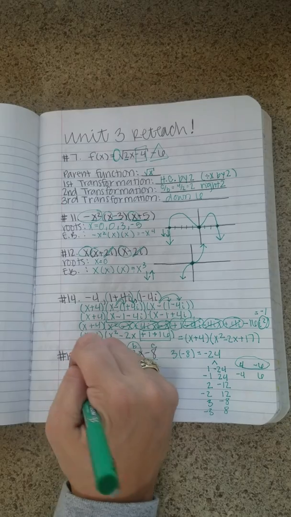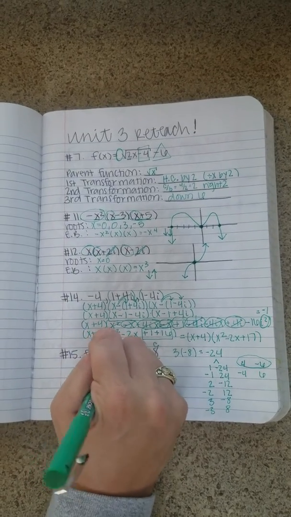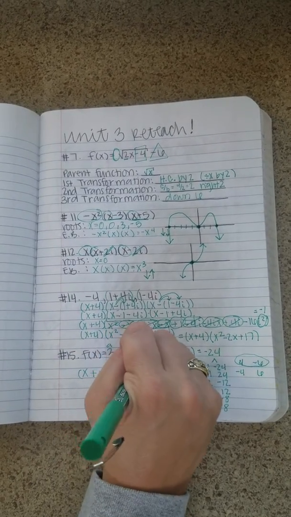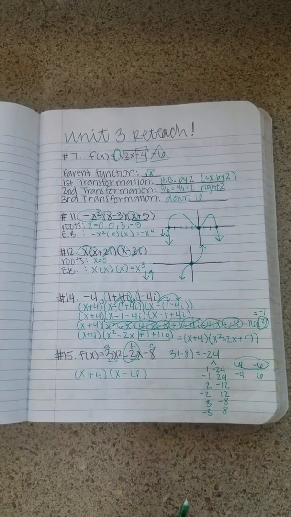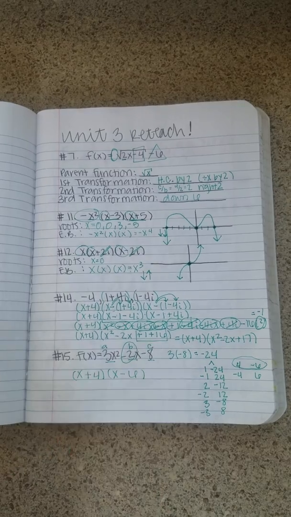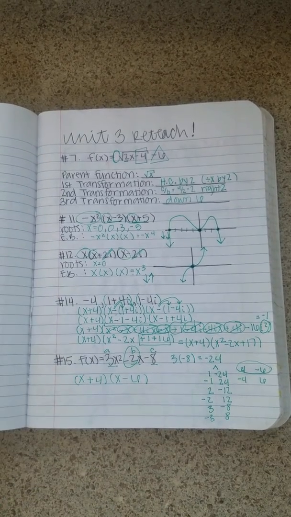So I'm going to write down my factors: x plus 4, x minus 6. Here the signs stay the same as what you circled. Signs stay the same. I'm not done yet. Most of you forget these last 2 steps, so be careful.